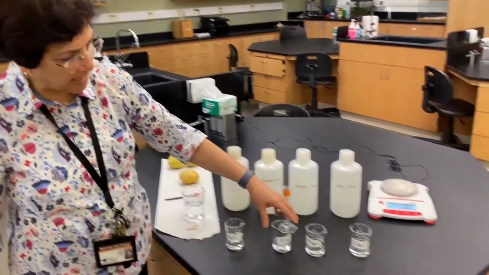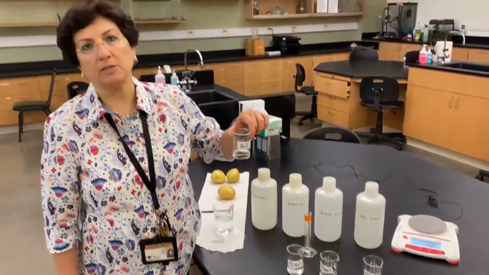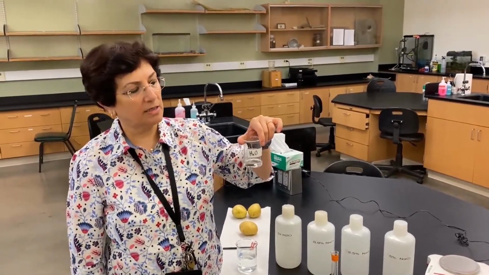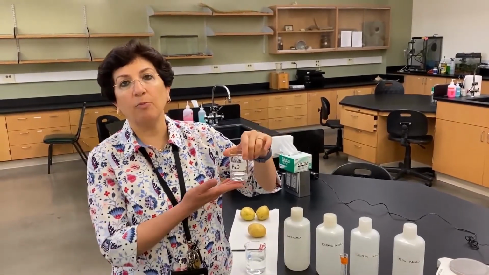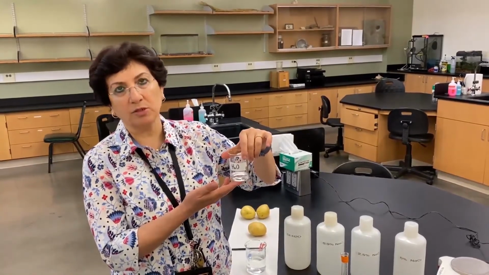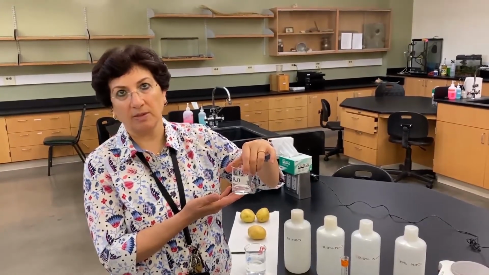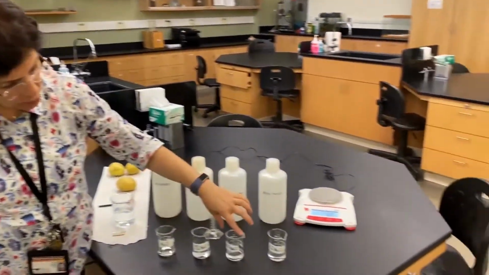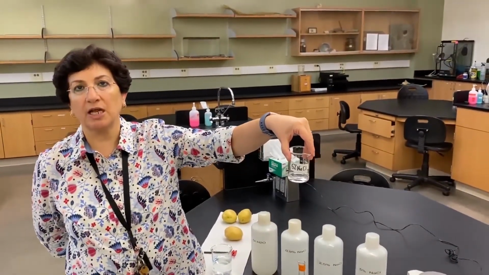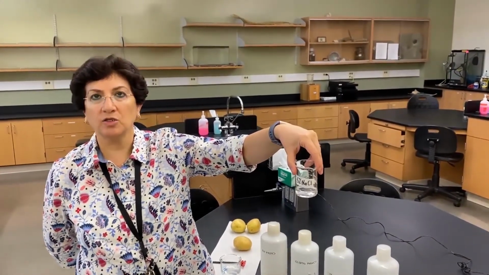Okay, so if this is isotonic, 0.9%, what do you think water is compared to the plant cells? Correct. That's going to be considered a hypotonic environment. So now when you put your potatoes in water, the plant cells are placed in a hypotonic environment. With the 2.5 and the 5%, you have higher solute concentration outside the cells. So obviously these are hypertonic solutions.